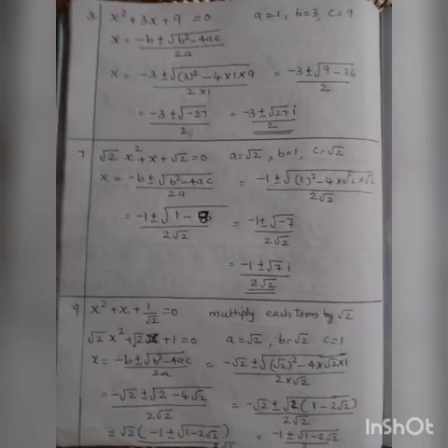Okay, children. Now let us move to the last question of this exercise, question number 9. Let me start question number 9. Here there is a small change in the formation. x square plus x plus 1 by root 2 is equal to 0. I think this type of question you have also done in 10th standard.